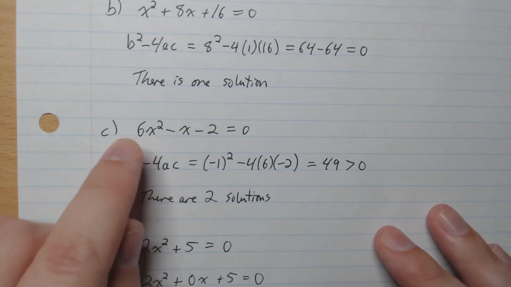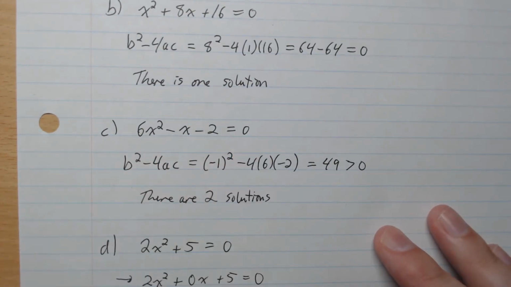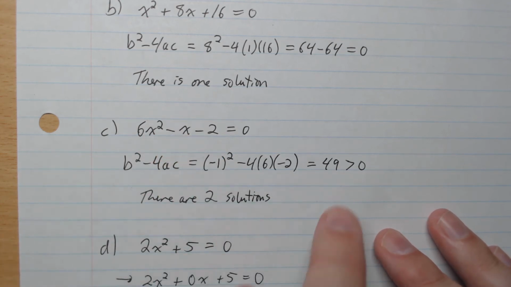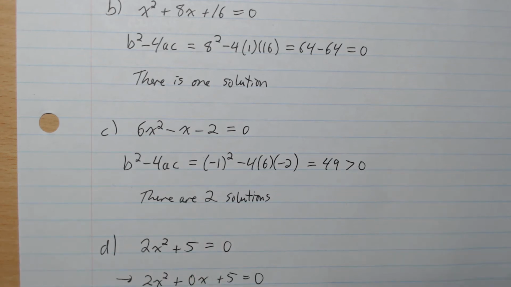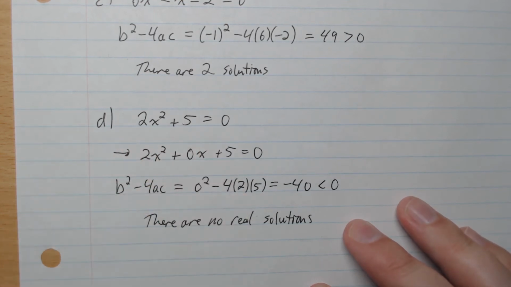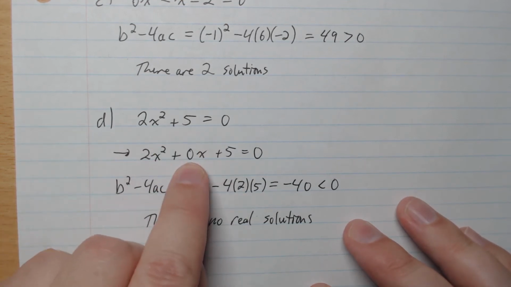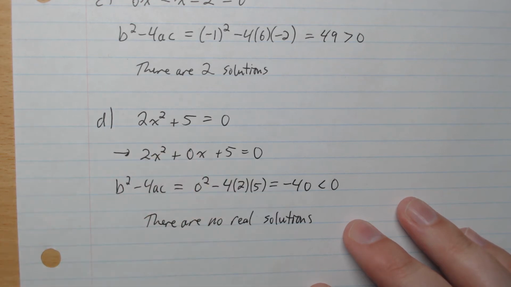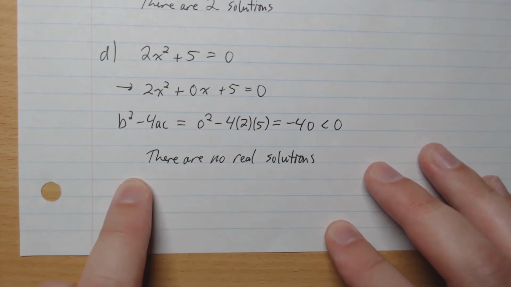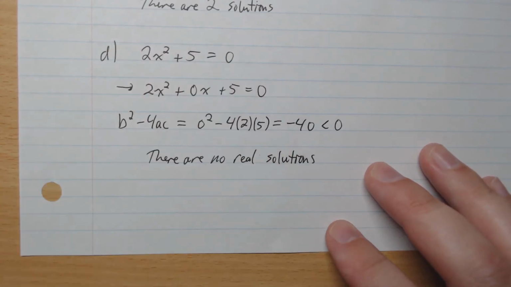C, 6x squared minus x minus 2 equals 0. Plug in b, a, plug in c, like that, which gives 49, which is greater than 0. Therefore, there are two solutions. D, 2x squared plus 5 equals 0. This is the same thing as 2x squared plus 0x plus 5 equals 0, right? So our b value is 0, like that. A is 2, c is 5, which gives negative 40. And this is less than 0. Therefore, there are no real solutions to this quadratic equation.